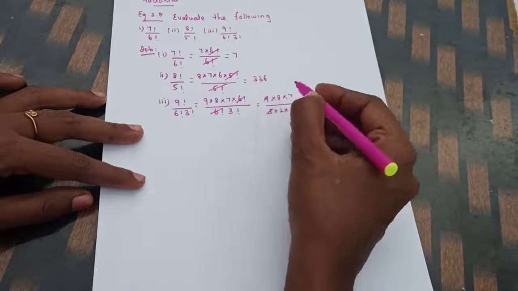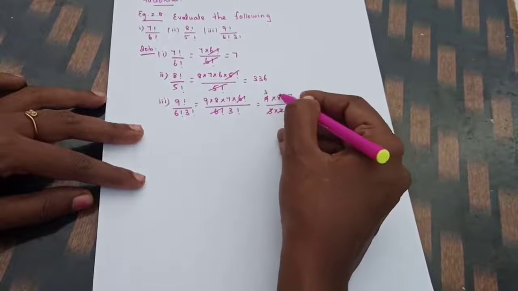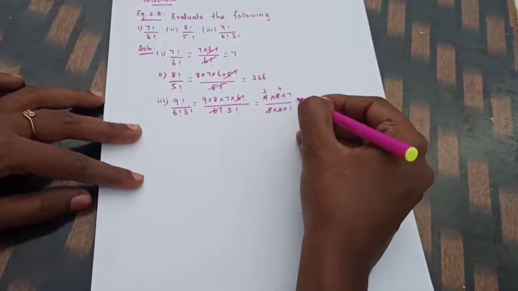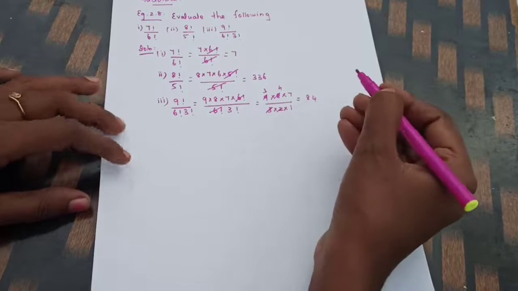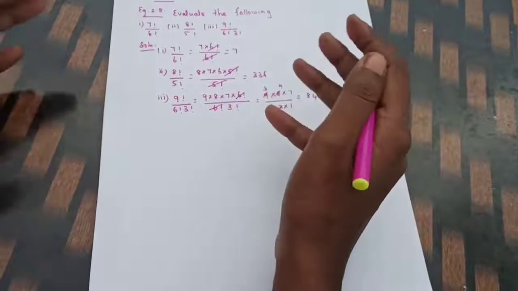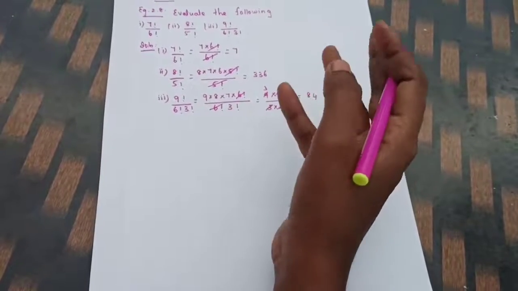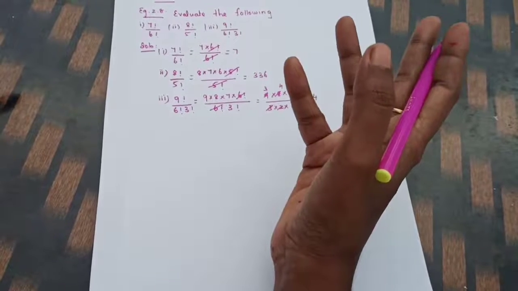So this term and this term, we are cancelling 3. Here again, you are cancelling 4. So 12 into 7, that is 84. So very easy, is it right? It's not very difficult. It's very easy. As a game you can do. Okay.